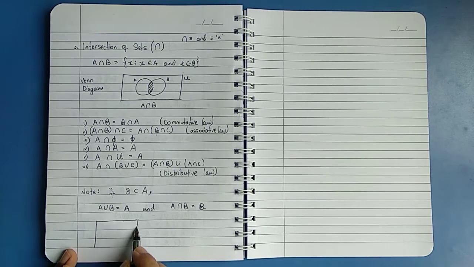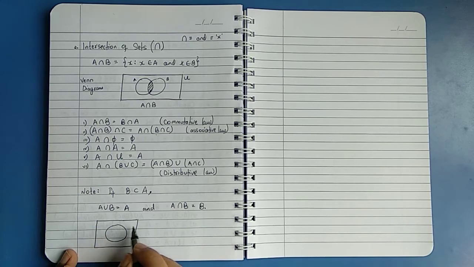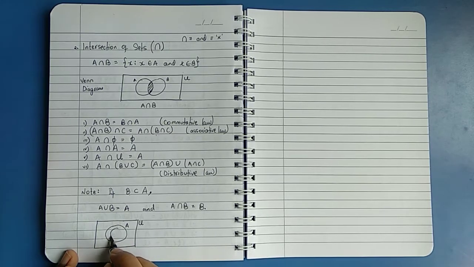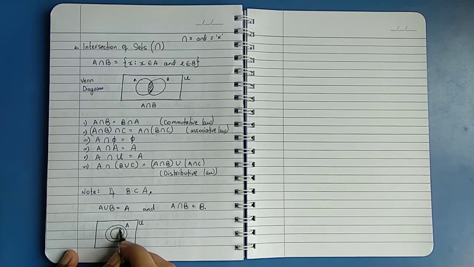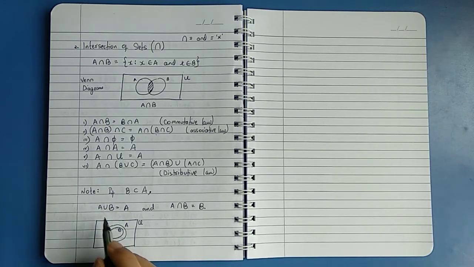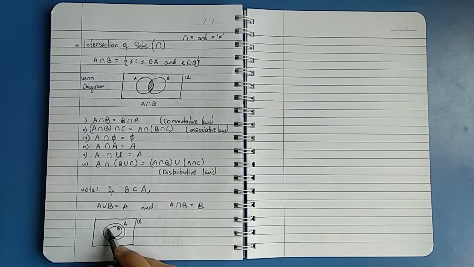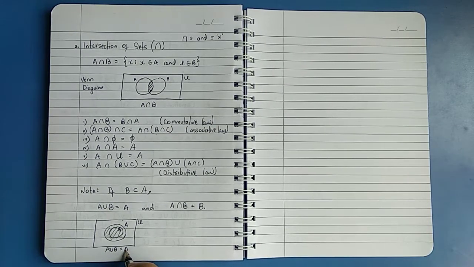Let's look at the Venn diagram. Say this is the universal set. This we have as A. So B is a subset of A, so all the elements that are present in B are also present in A. So this is our B. So A union B, if we take the union of A and B, we will get back this whole set A union B. That is basically A.